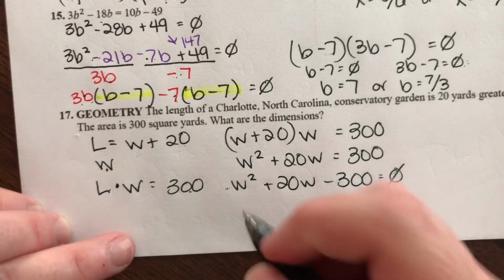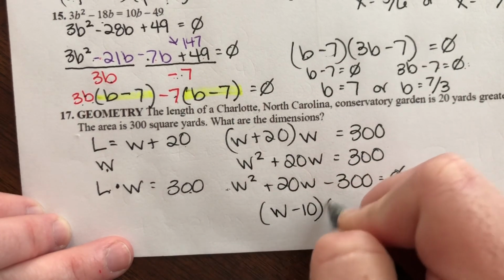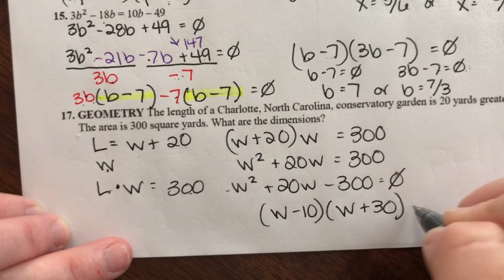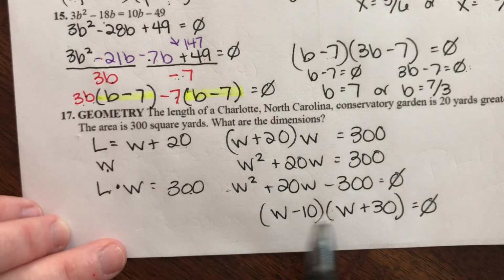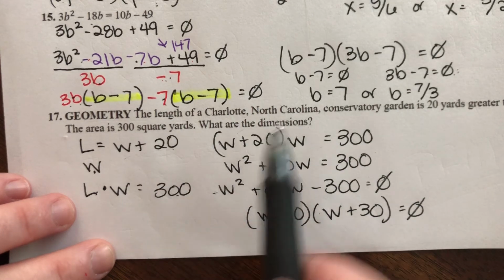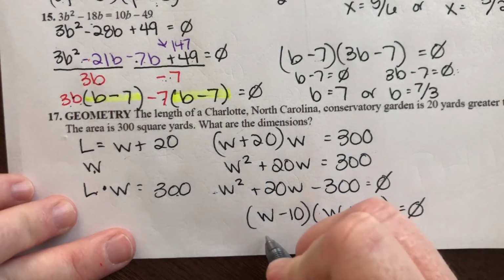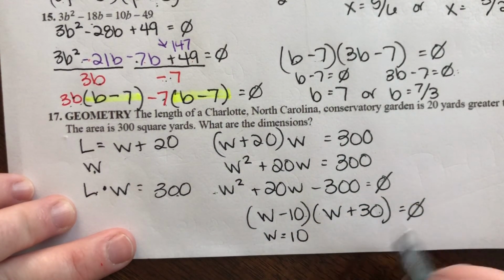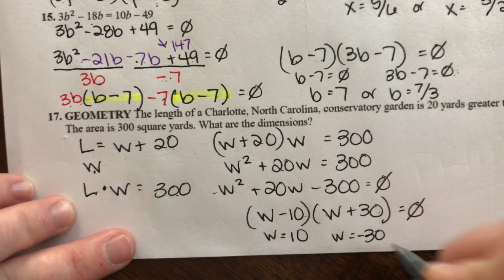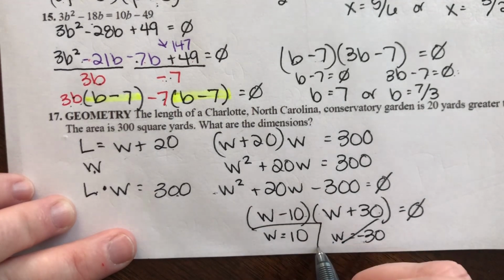Negative 10 and positive 30. So W minus 10 and W plus 30 equals 0. Now, normally we have two answers here. However, this is a word problem, so both answers aren't going to make sense. Our answers are representing the width of a garden, right? So I can't have a negative value. So here, W is either going to equal 10 if we set this equal to 0, or if we set this equal to 0, it's going to equal negative 30. But can the width of a garden be negative 30? No. So 10 is our answer.